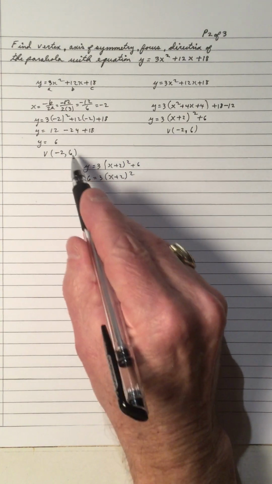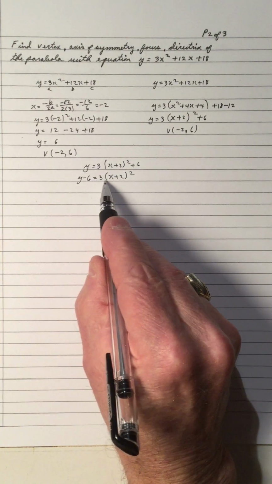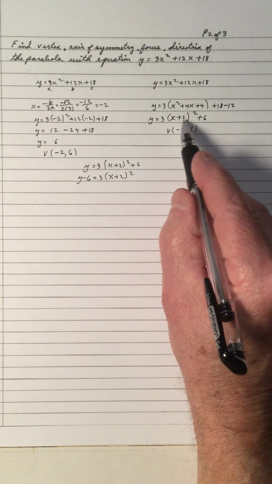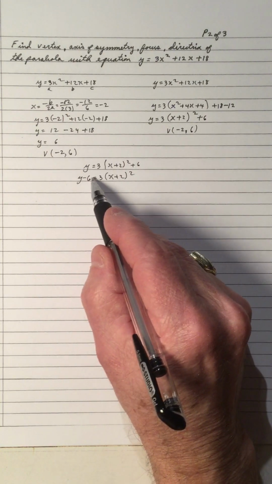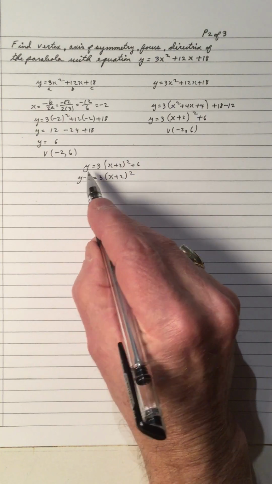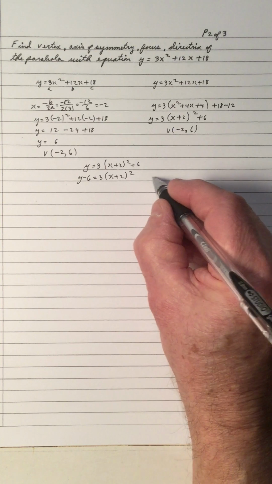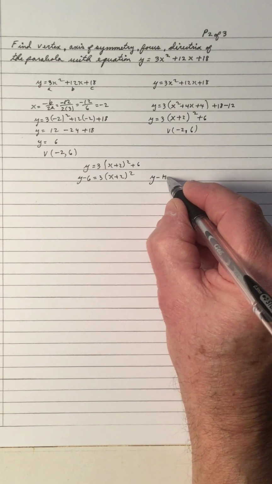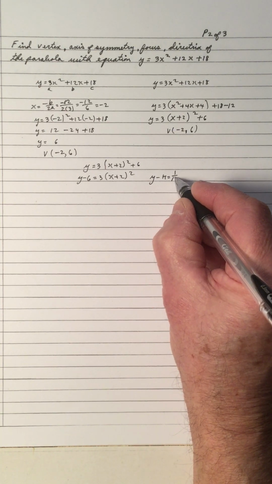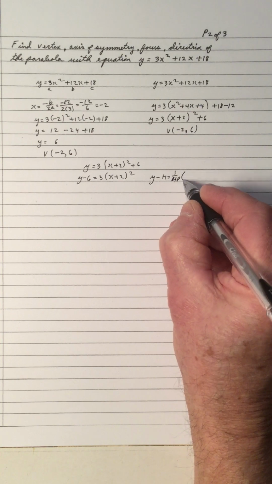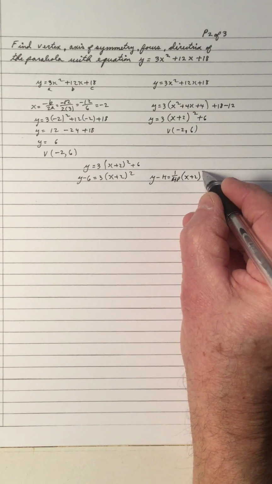So if we take this vertex and put it in here, we rewrite the equation into this form: y minus k equals 1 over 4p times x plus 2 squared.